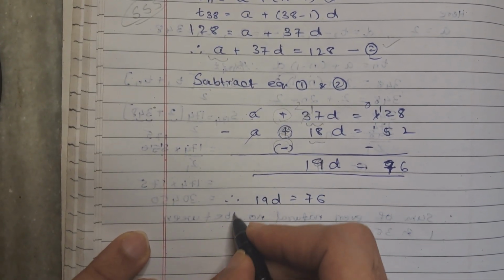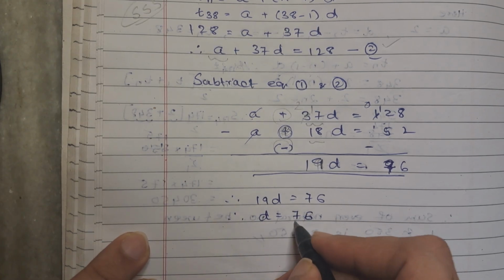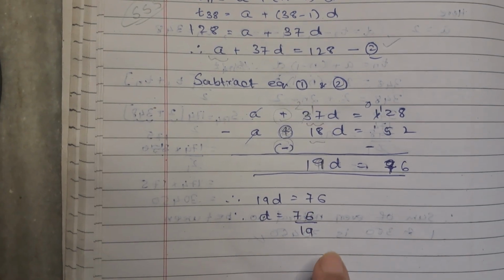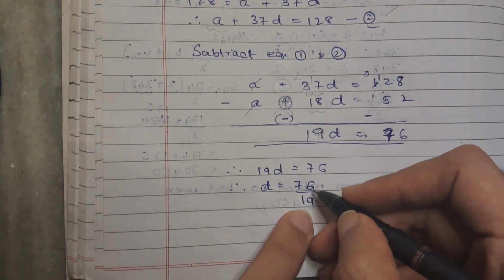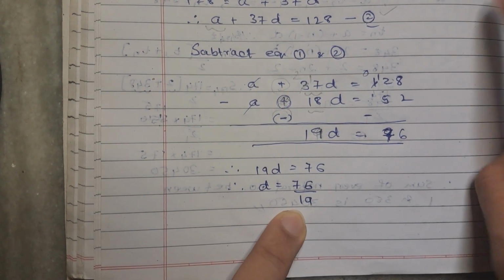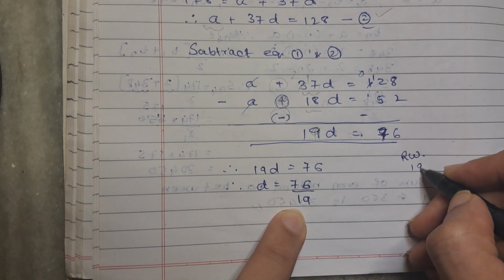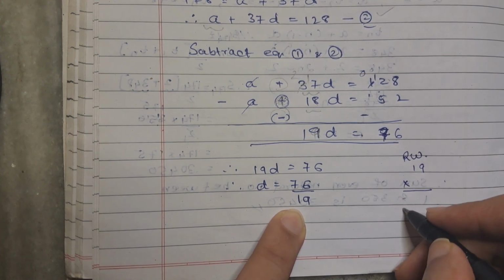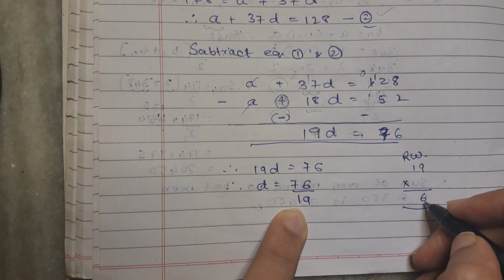How will I wrap this up? Therefore, I will say D is nothing else but 76 upon 19. So believe me, this will get cancelled with each other. So we just need to think like 19, how much are 76? So let's do some rough work over here. I will write rough work and I will start multiplying. 19 into something should give me what? 76, right? So believe me, you need a 6 over here, right?